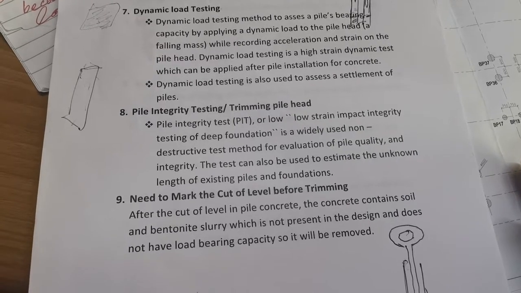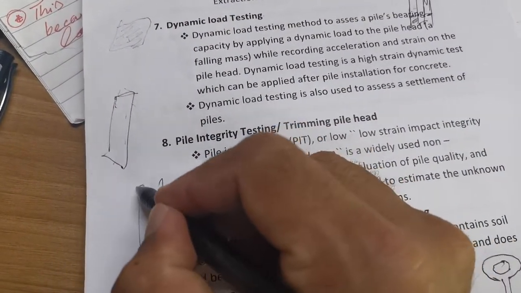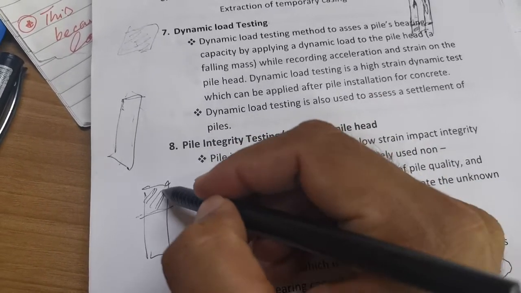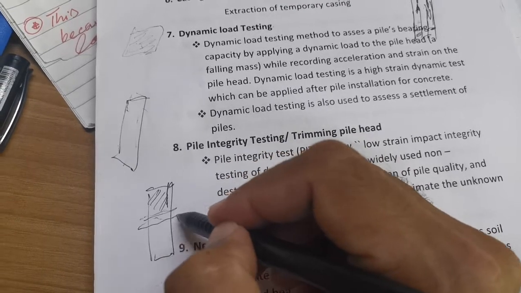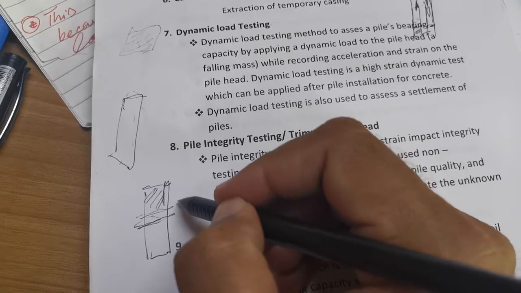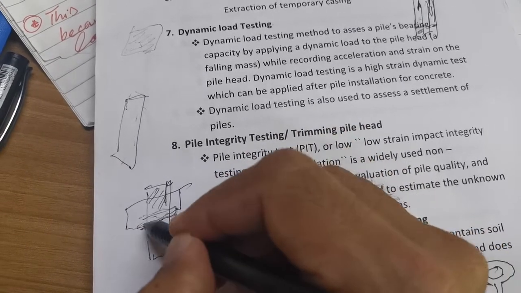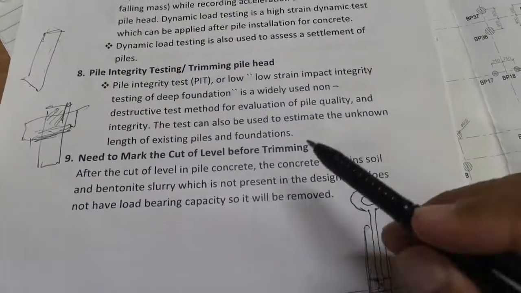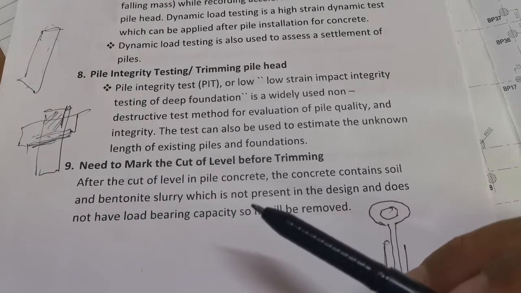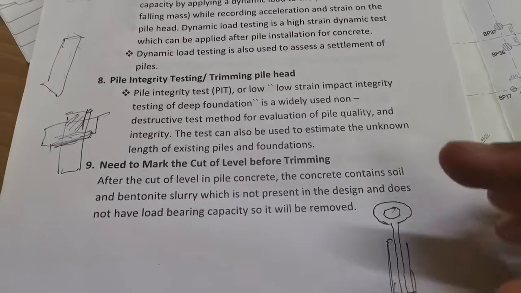Suppose that this is the pile and this is the trimming head, and here is the steel. This is the cut level where the cap will sit or something like that. This is called cut level. Above the cut off level in the pile, the concrete contains soil and bentonite slurry, which is not present in the design and doesn't have load bearing capacity, so it will be removed.